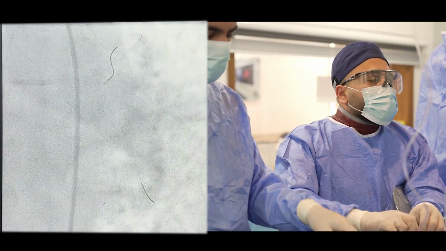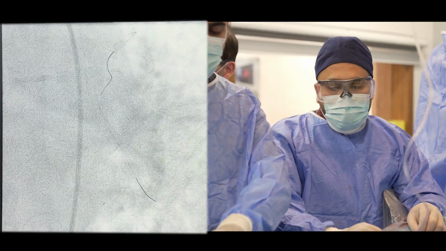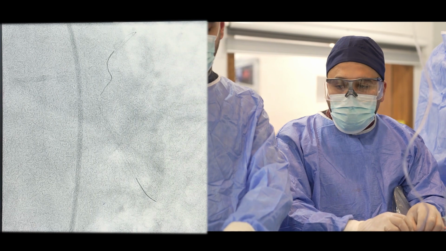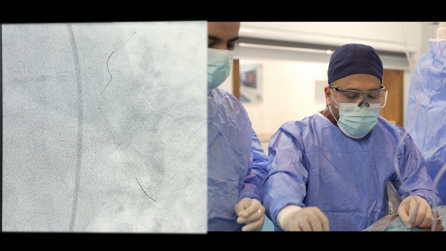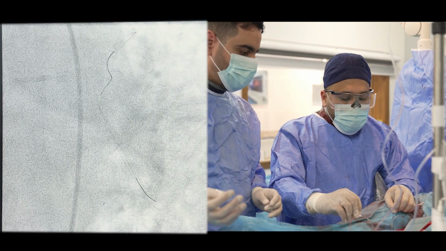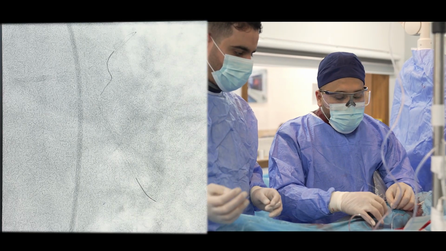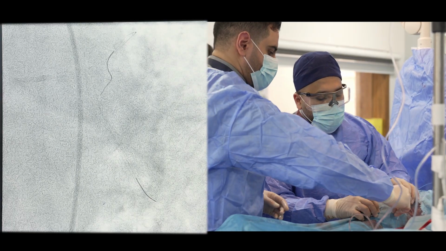Now we take balloon 2.5 for the circ and 5 for the LAD, left main. Open another inflation device. Okay.